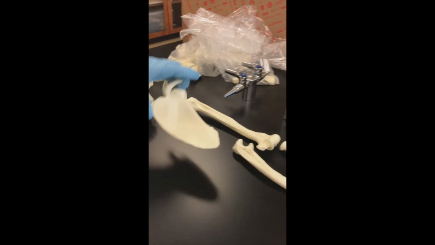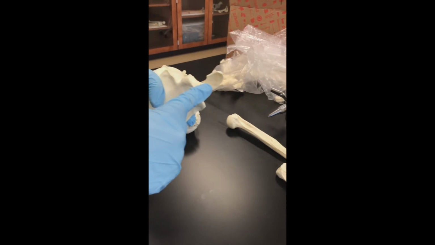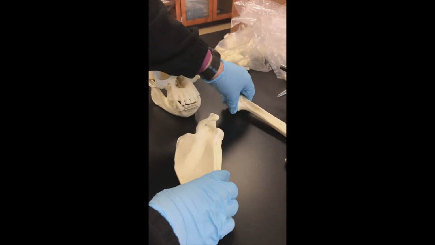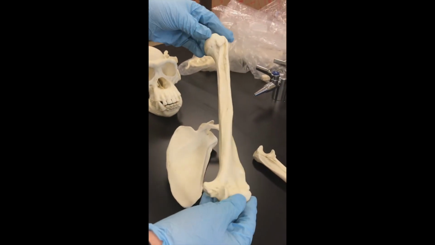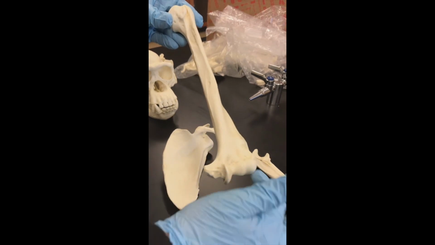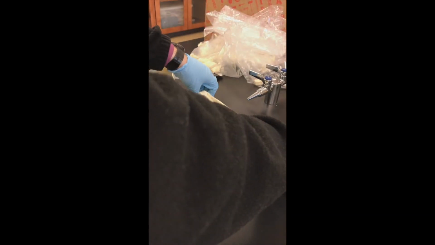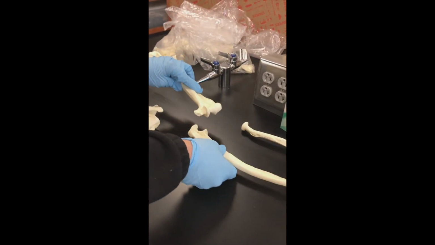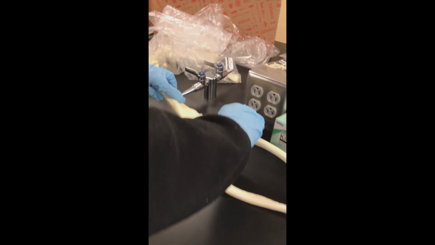So you have the scapula here, coracoid process, acromial process, glenoid cavity, the humerus, same kind of thing. Head, shaft, condyles, capitulum, trochlea. Ulna, fitting into the trochlea. Radius.